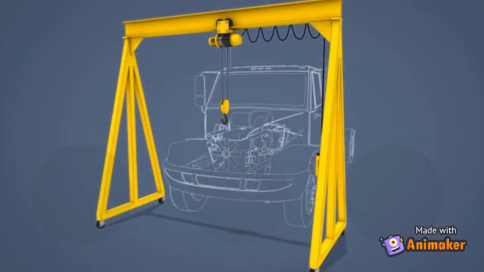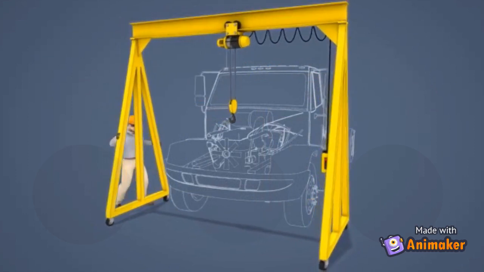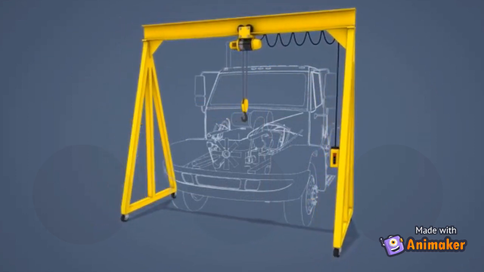Gantry cranes have a bridge supported by two legs that move along floor-mounted rails or on wheels. As with the bridge crane, a trolley runs back and forth on the bridge.